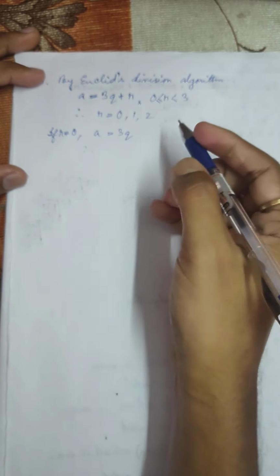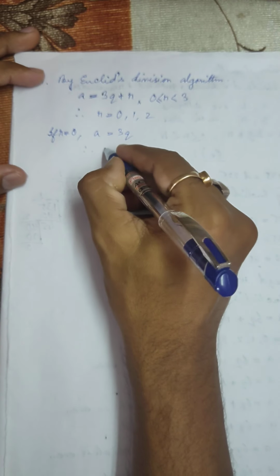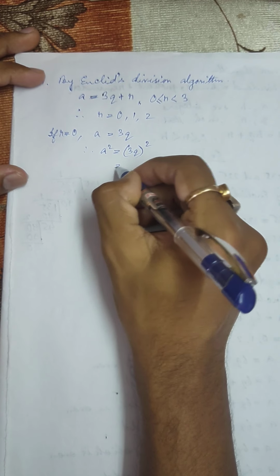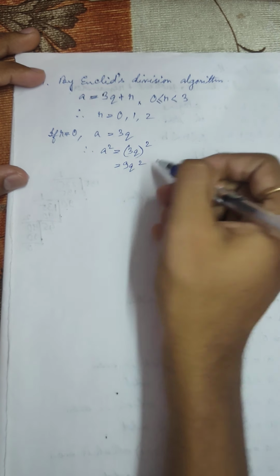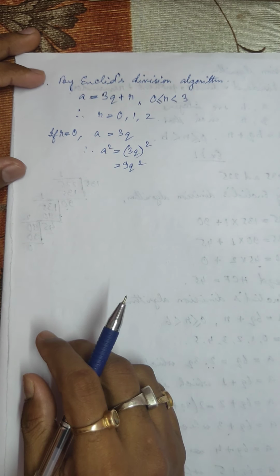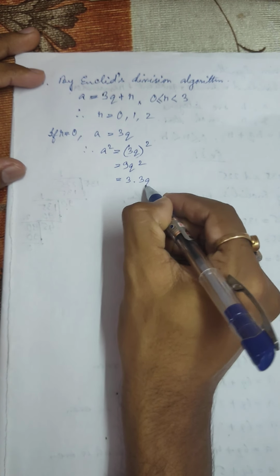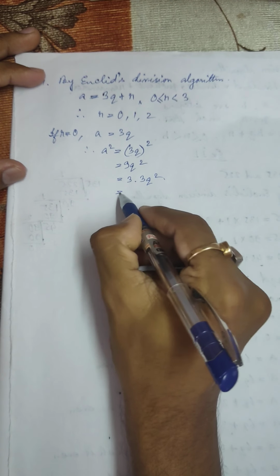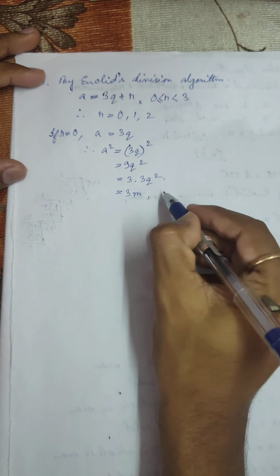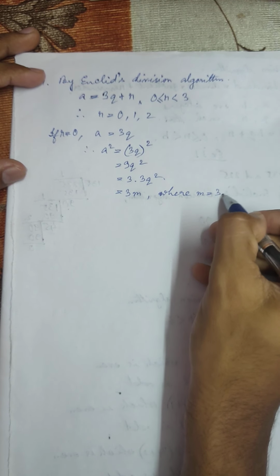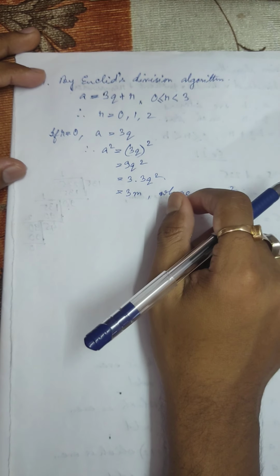But we have to find the square of the positive integers. So the value of a square will be 3q whole square, so it is actually 9q square. And this one we can write as 3 into 3q square. So 3m, where m equal to 3q square.